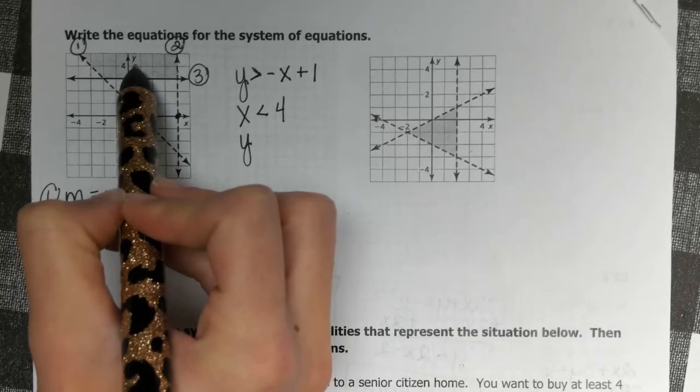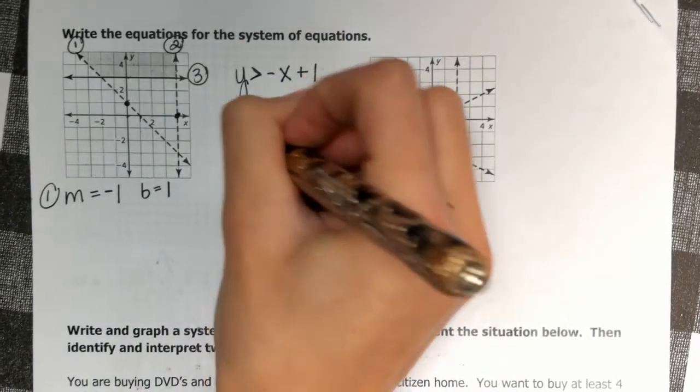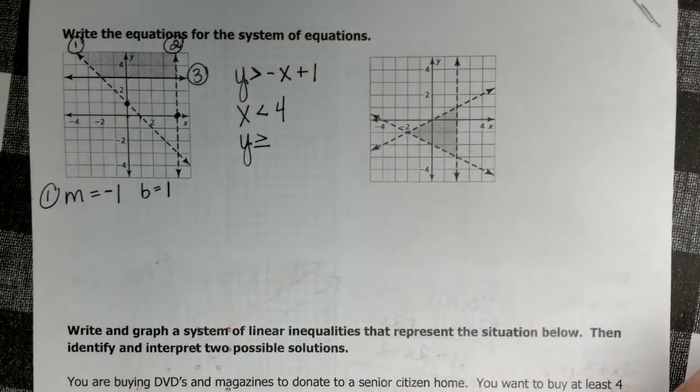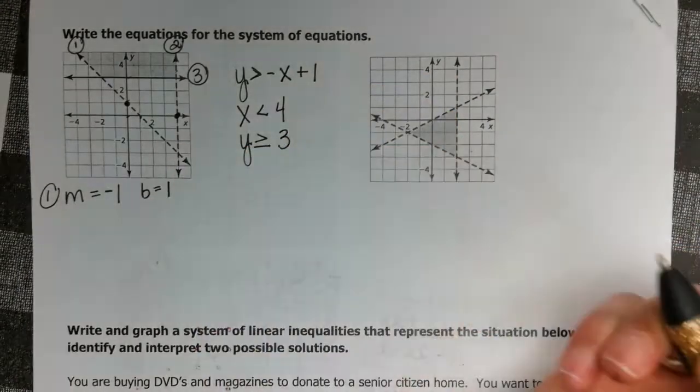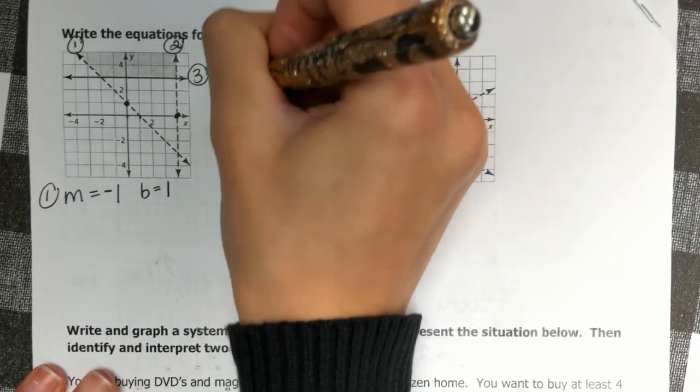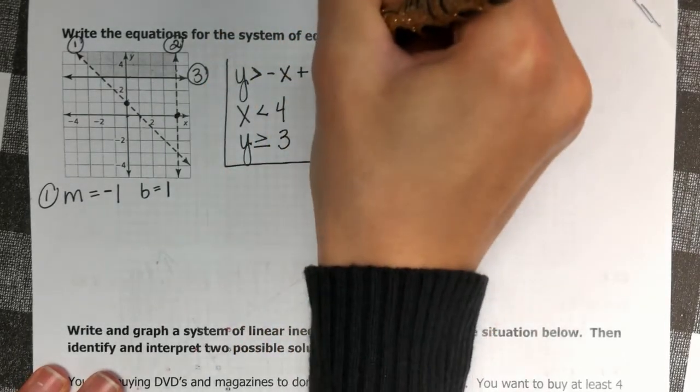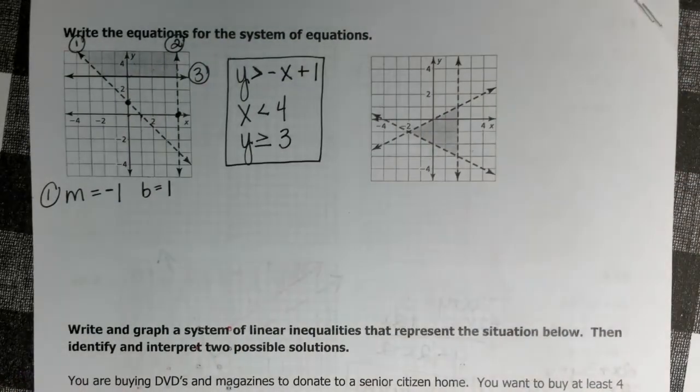It's shaded above that line, so it's going to be greater than and also equal to because it's solid. And that crosses at 3. Y'all good with that? Okay.